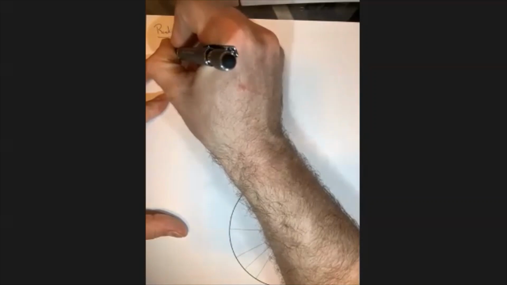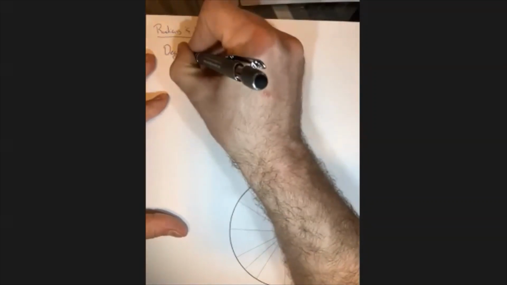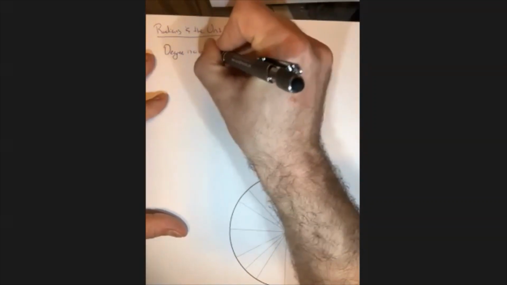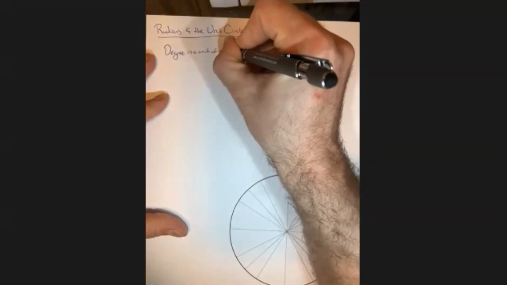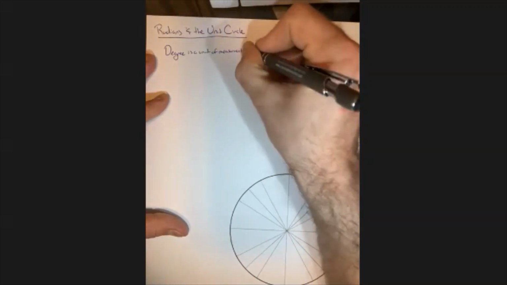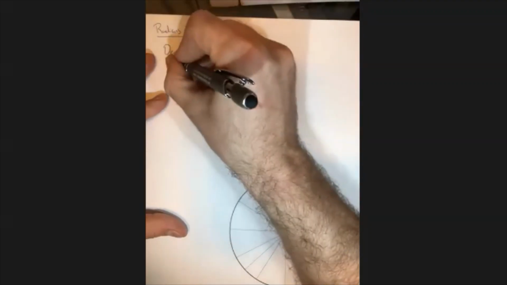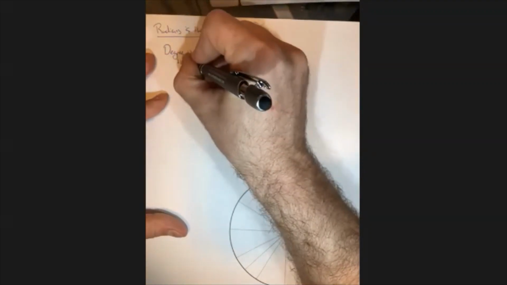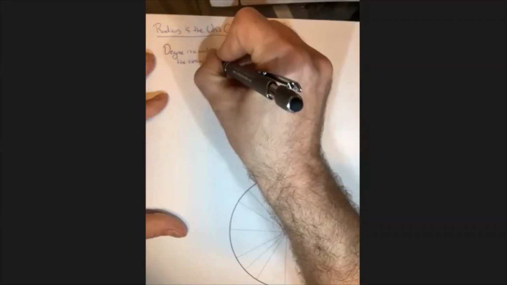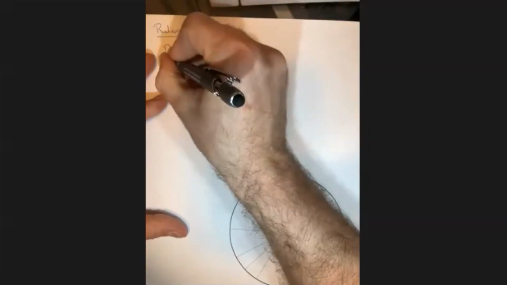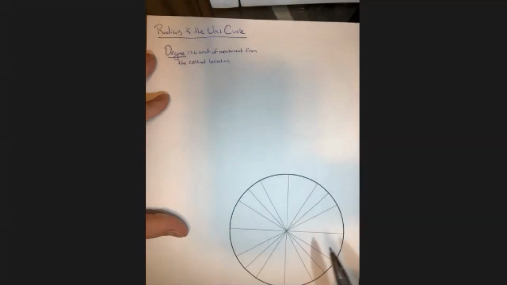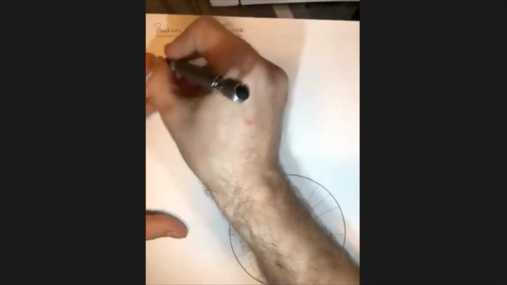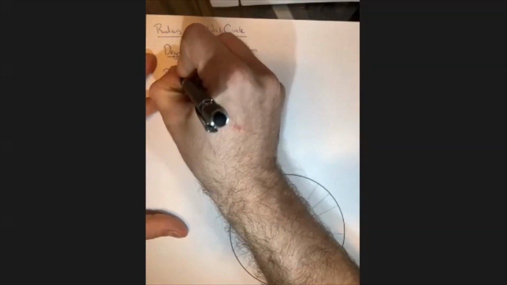A degree is a unit of measurement from the central location. And so what that means is that when we look at a degree, we're looking at how many angles we're changing. What's the change in the internal part of the circle? That's different than what we're about to work with today. Today we're going to be working with a radian as well.